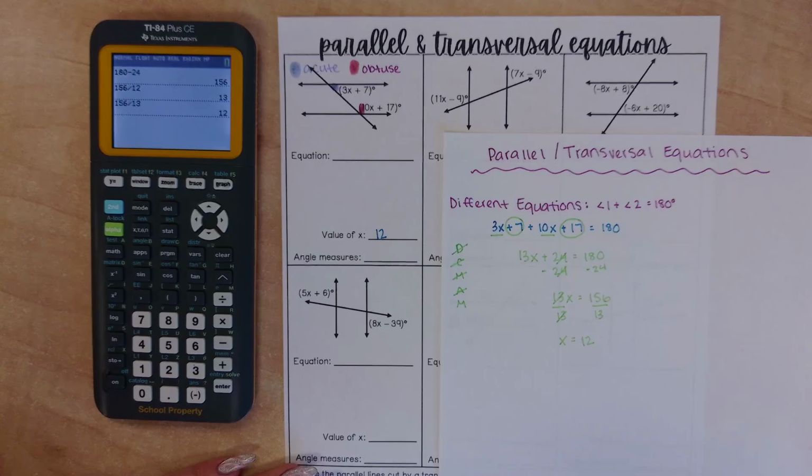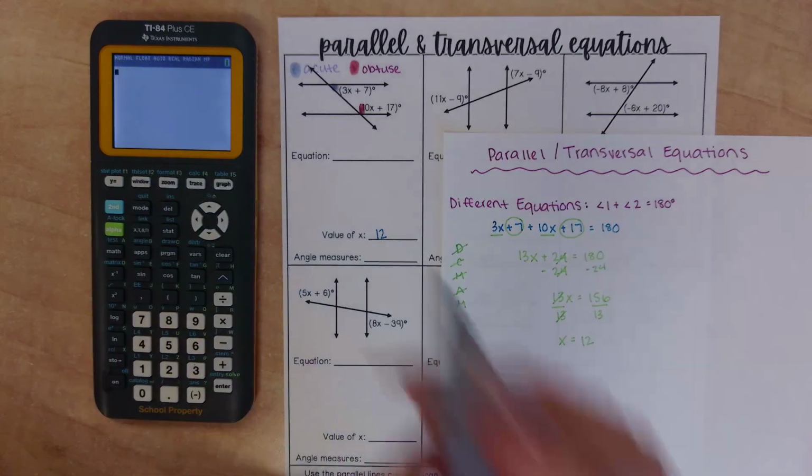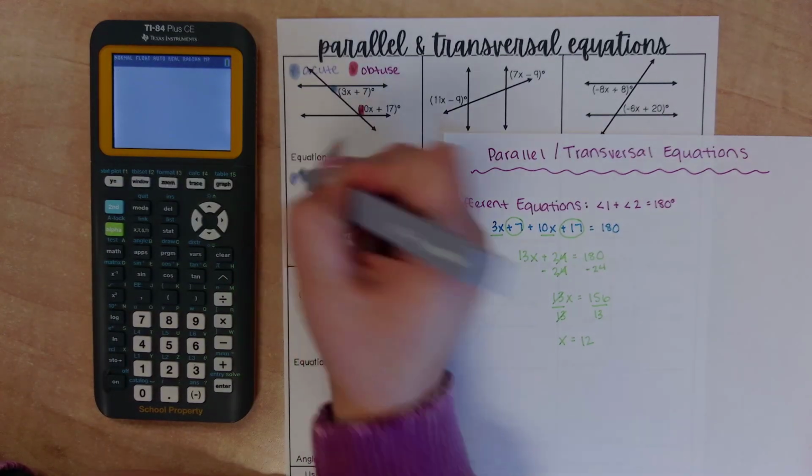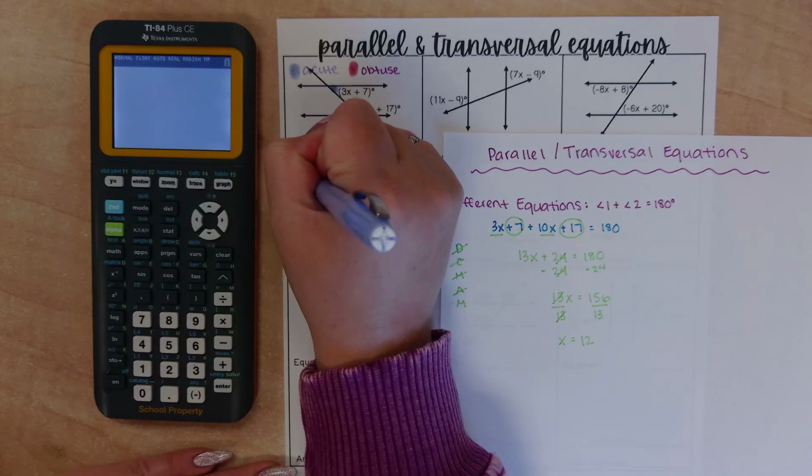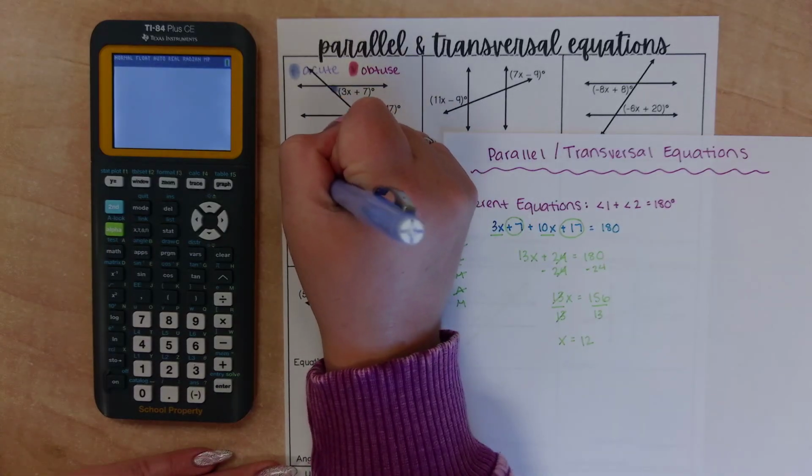So to get the angle measures, now that I know what x equals, I don't have to necessarily leave it as 3x plus 7. I can actually solve for what that angle equals. So we're going to do the acute angle first. So we'll have 3x plus 7.